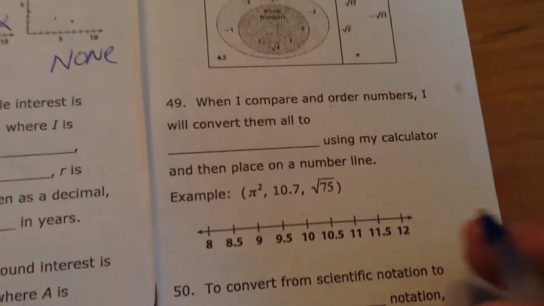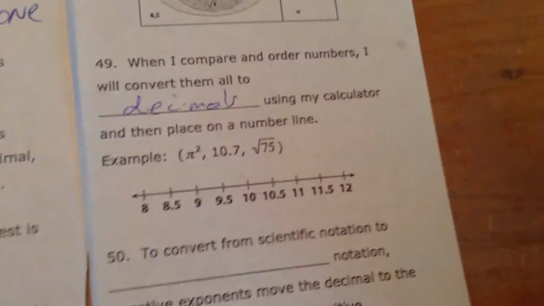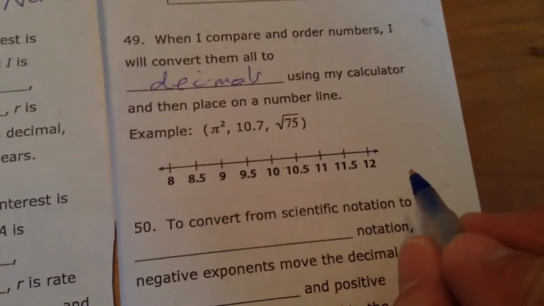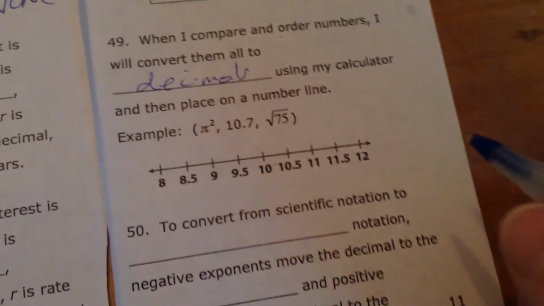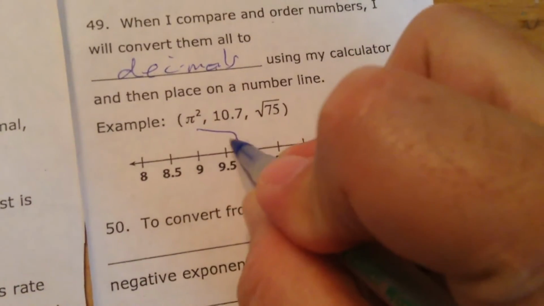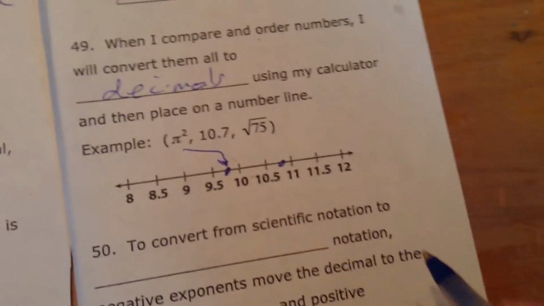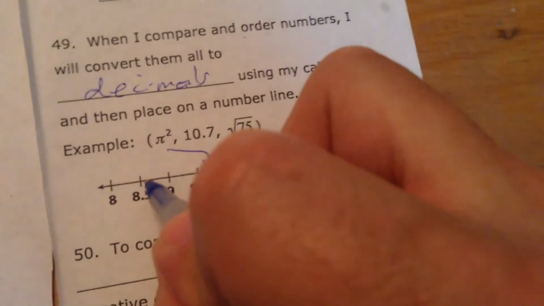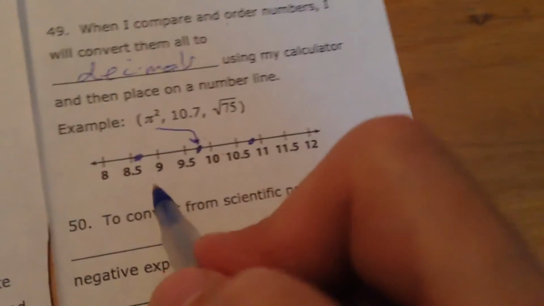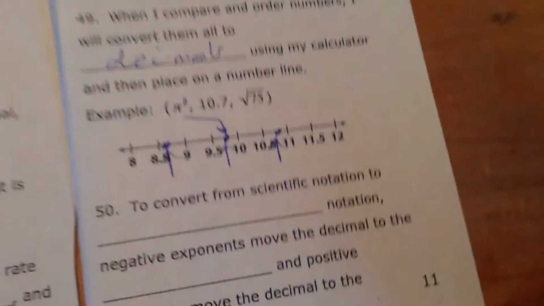When I compare and order numbers, I will convert them all to decimals. That's the easiest way to do it, using my calculator and then putting them on a number line. Pi squared is a little bit before 10, so it's right there. 10.7, obviously right there. And the square root of 75 would be down here after 8.5. So now that they're in order, if you're going least to greatest, there's least and there's greatest.